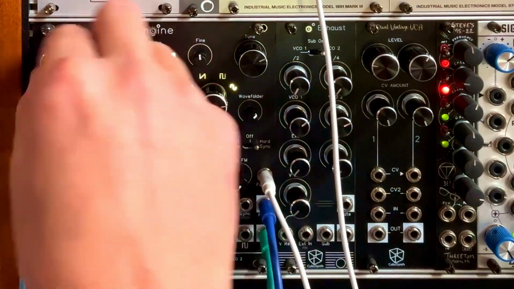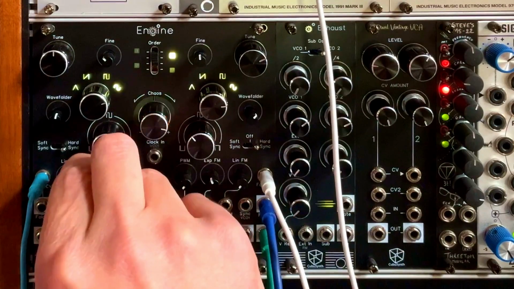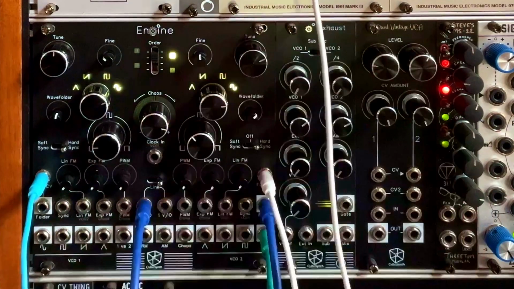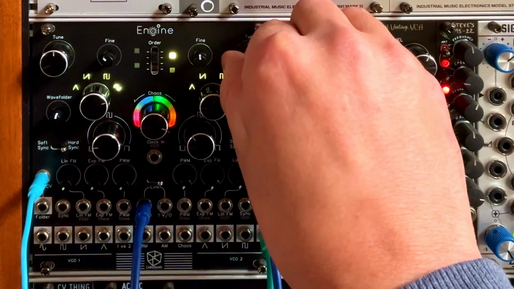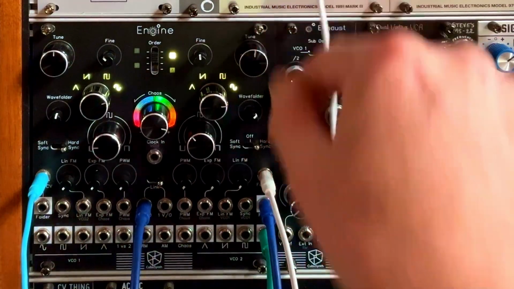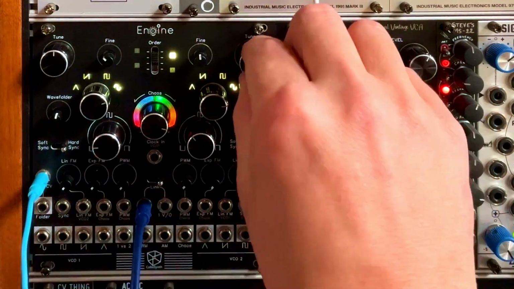So we'll put hard sync here. We'll turn off the chaos for now, right? And see, these are those cool sync oscillator sounds. This is hard sync right now.